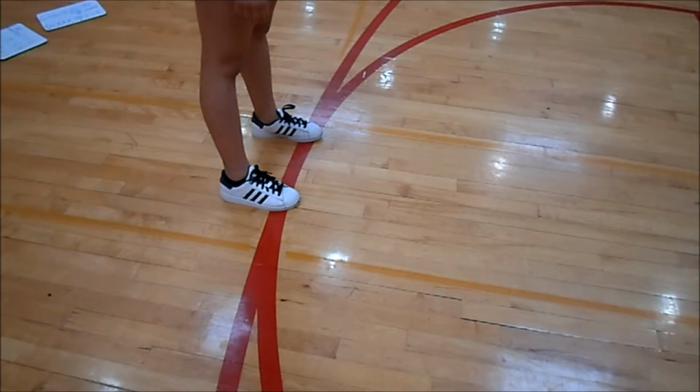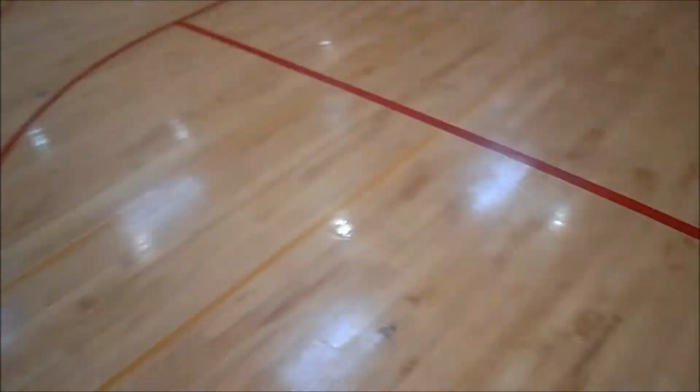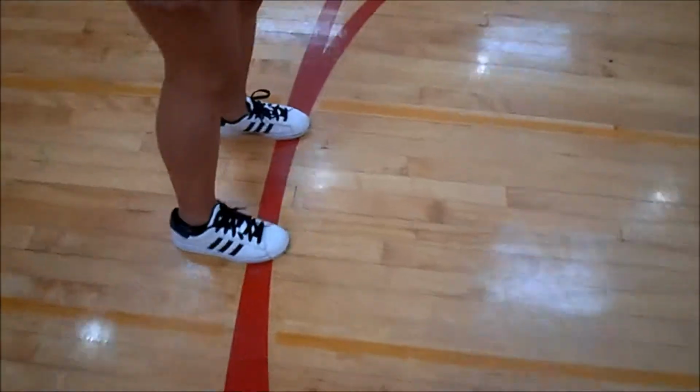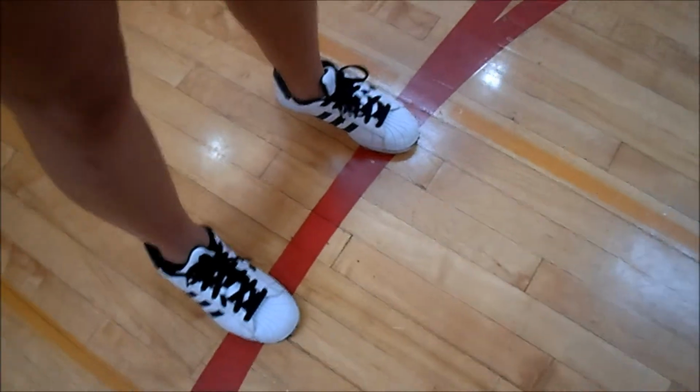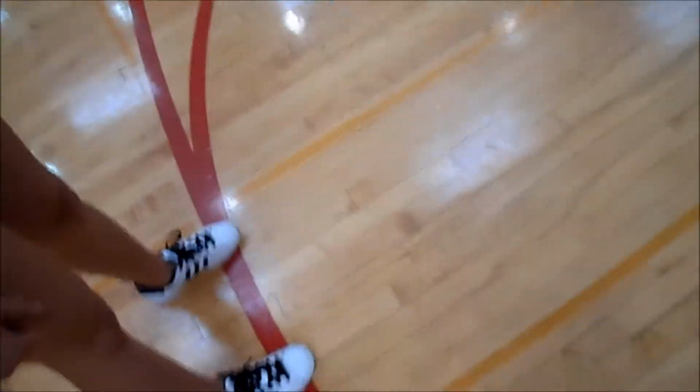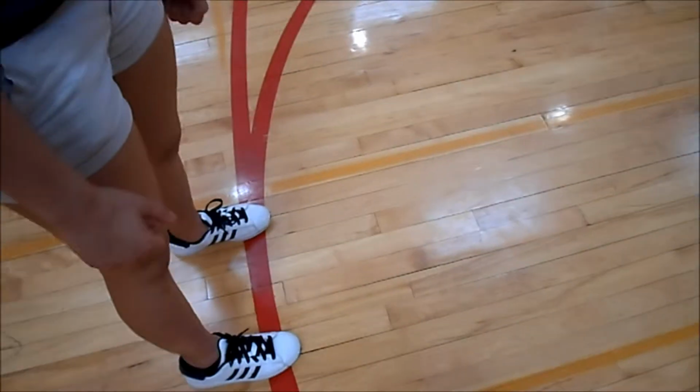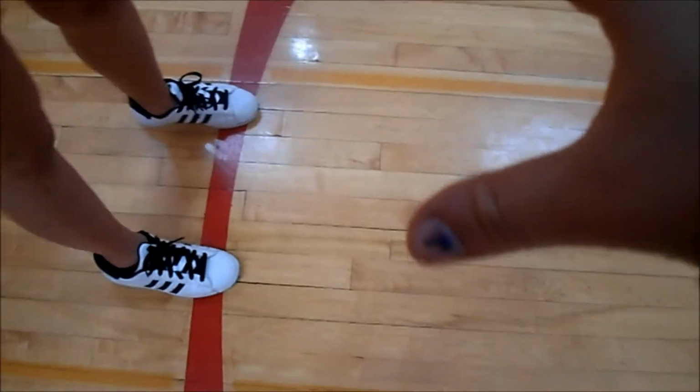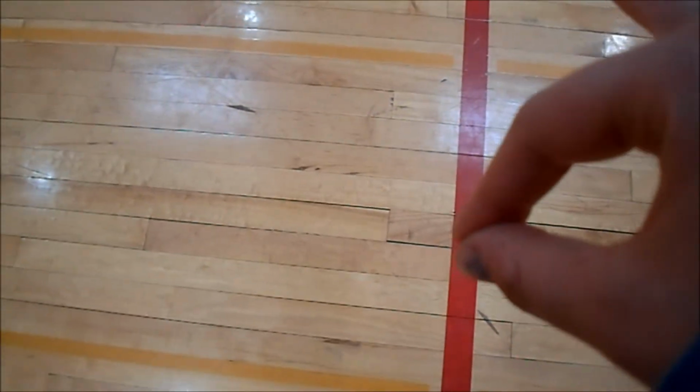Here is Rose standing at the little half circle. Her feet are approximately 1 foot apart. So her feet make a central angle all the way to the center of the circle.